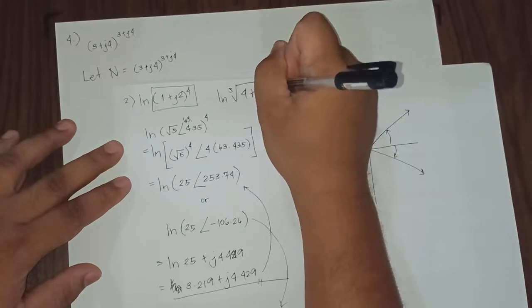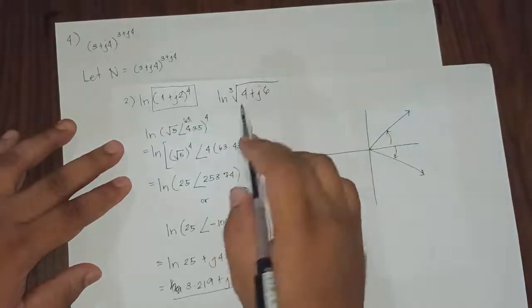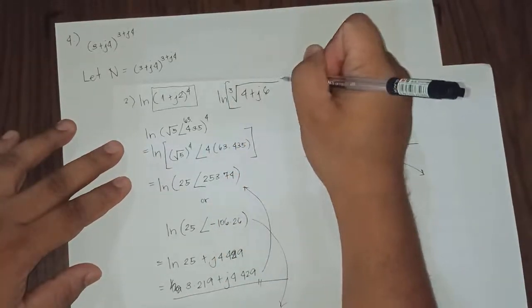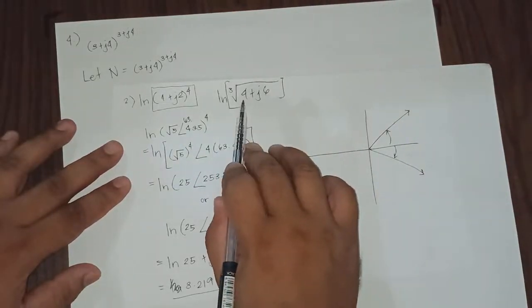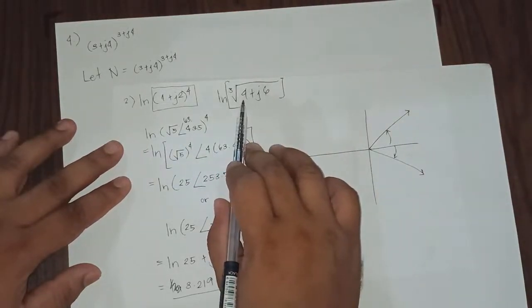4 plus j6. Again, you just take its root, and then apply the basic application of logarithm to complex number. Then, you're done. Okay? Another one is number 3.